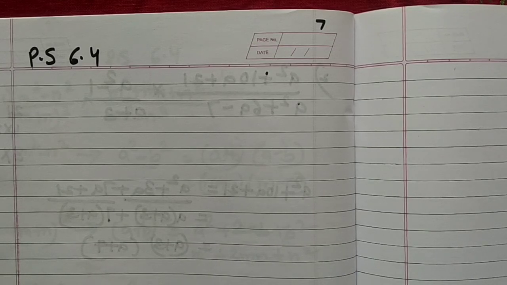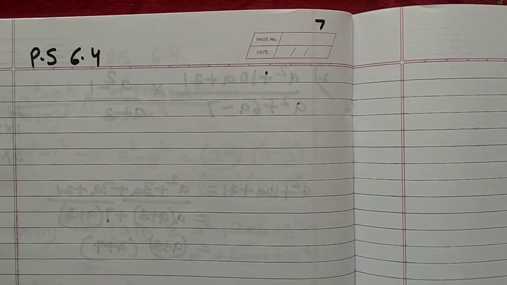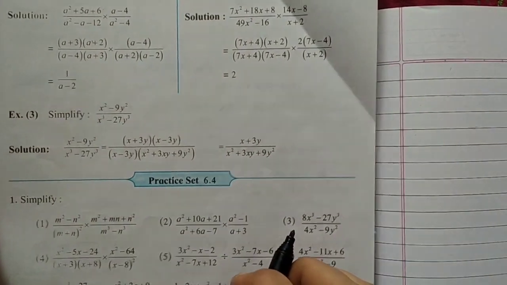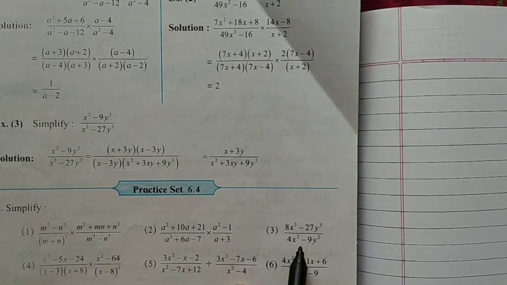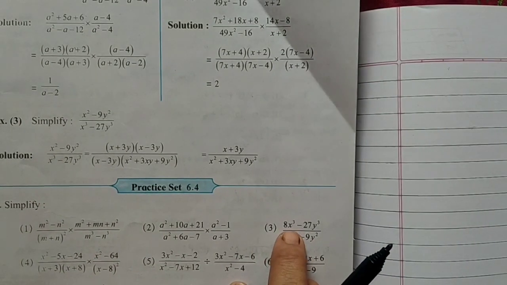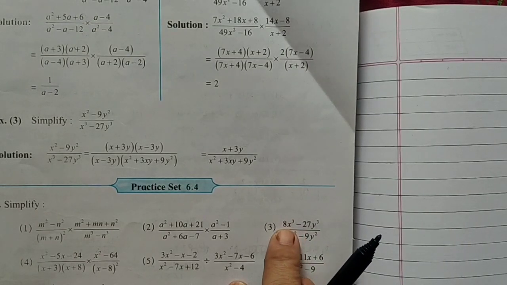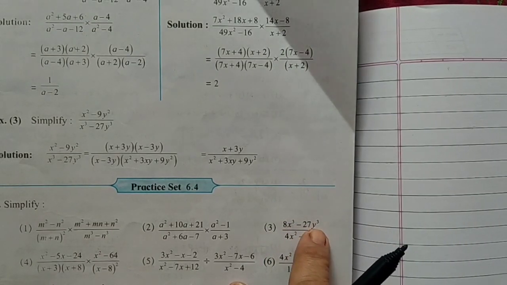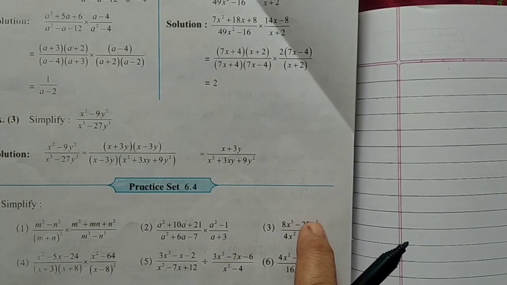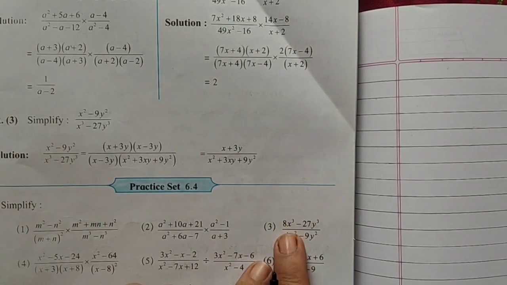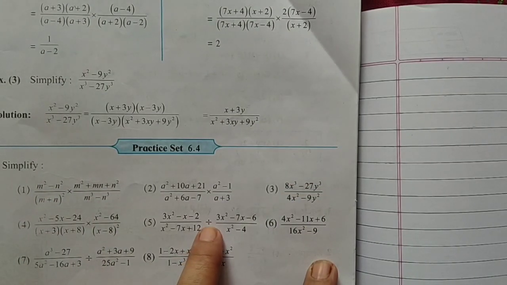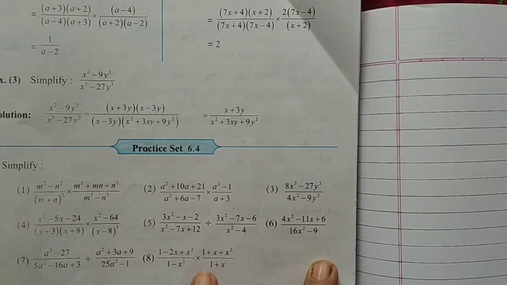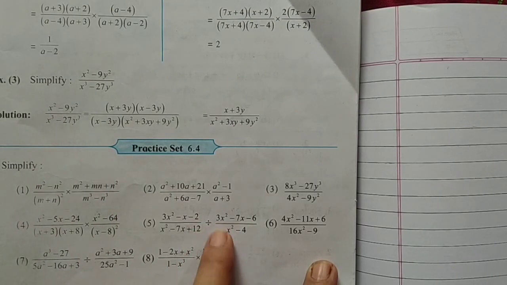The third sum is, I'll show you the textbook. Now the third sum here is 8x cube minus 27y cube upon 4x square minus 9y square. Now here when it is cube, this will be in the form of a cube minus b cube. Why I'm doing this explanation, because these are the little bit difficult sums, which have a division sign and this with multiplication. So I want to do these sums.